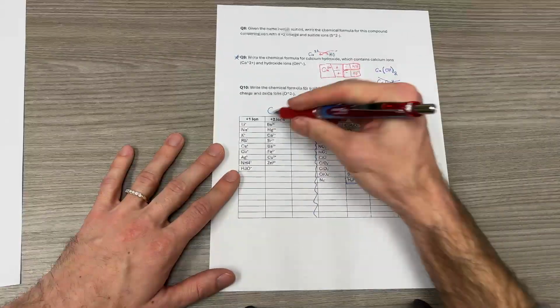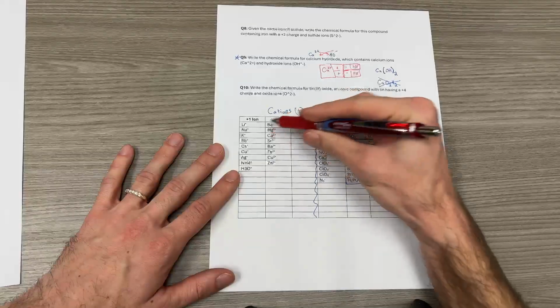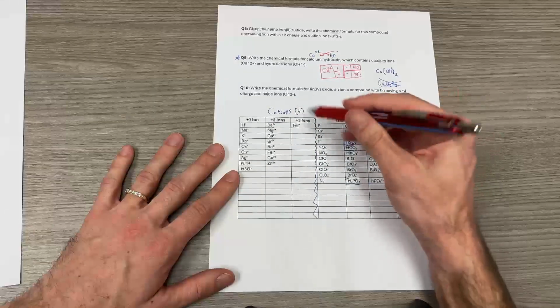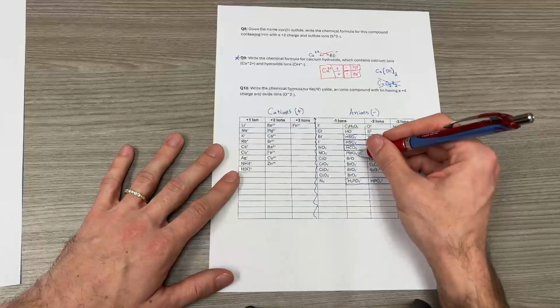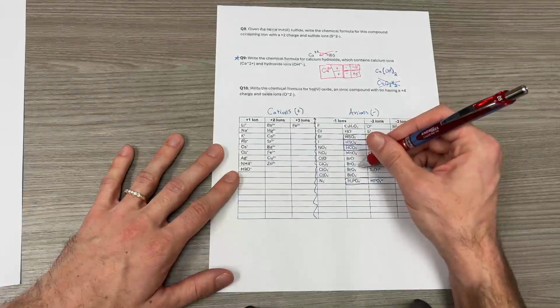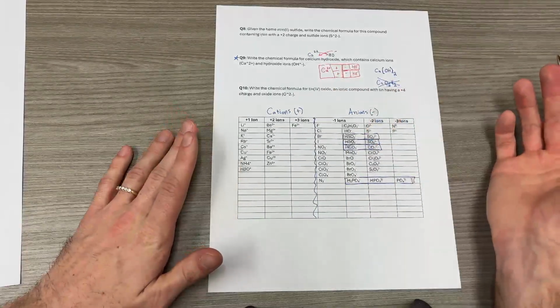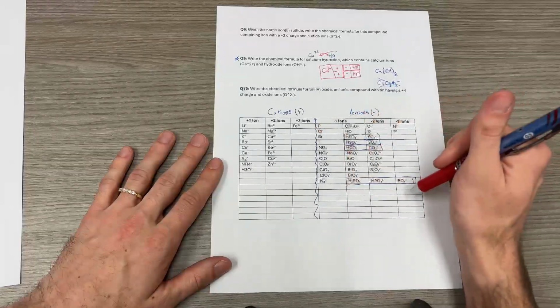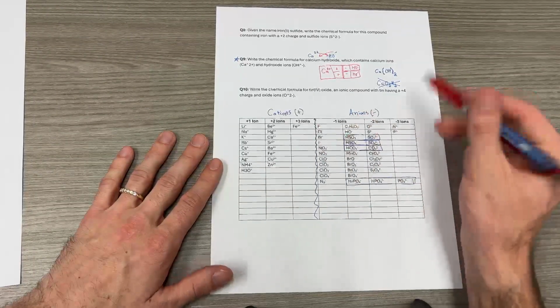Lithium acetate, lithium hydroxide, lithium bisulfite, lithium bisulfate, lithium bicarbonate, lithium manganate, lithium hypobromite, lithium bromite. Okay, do I have to keep going? They keep going and going and going.